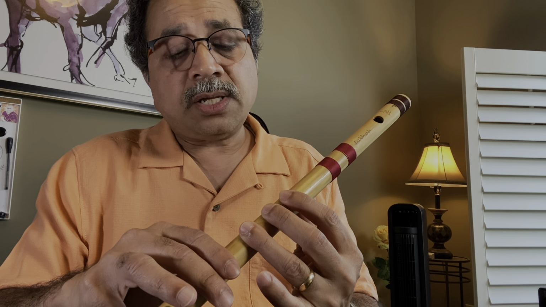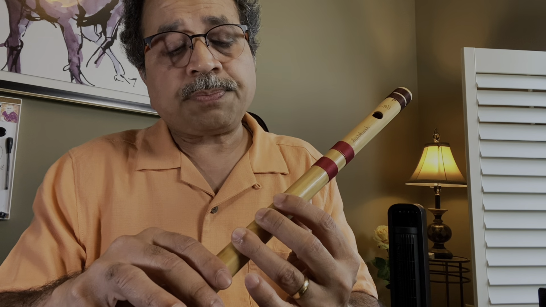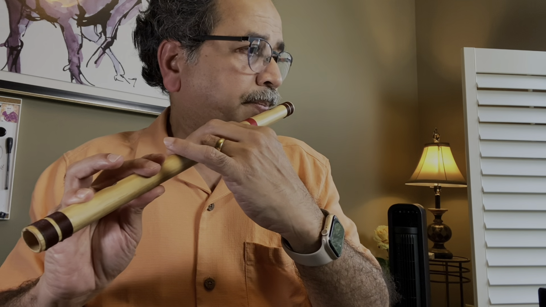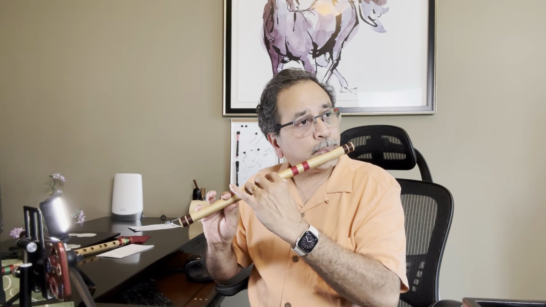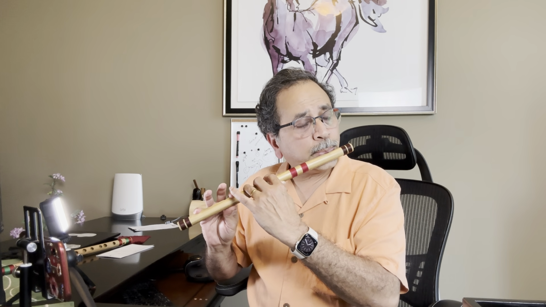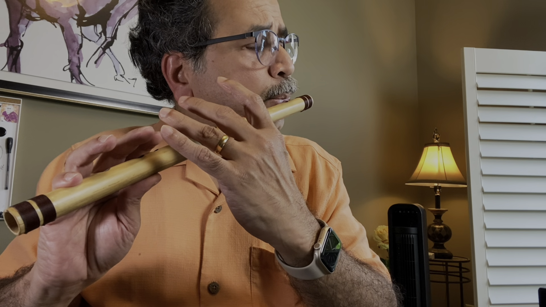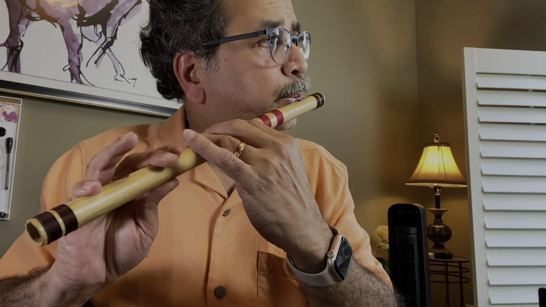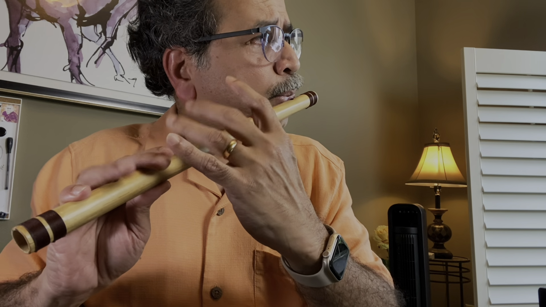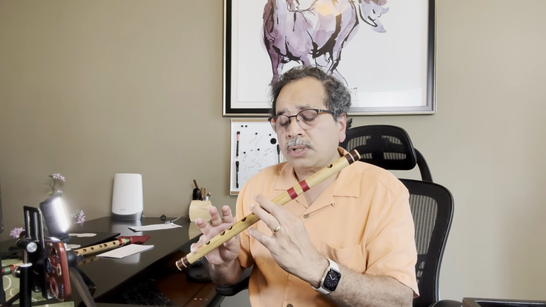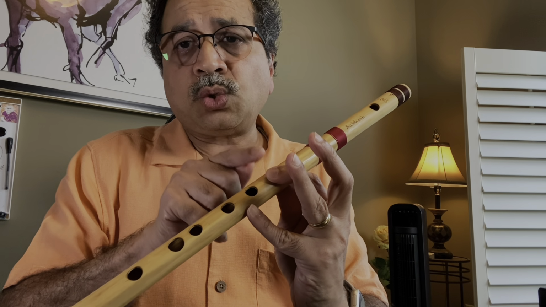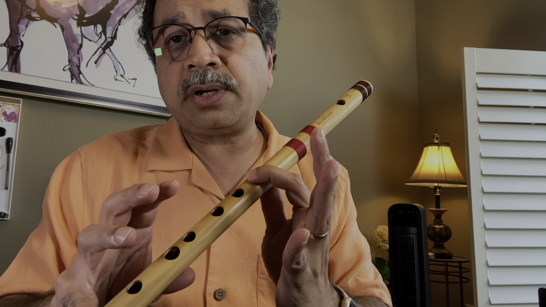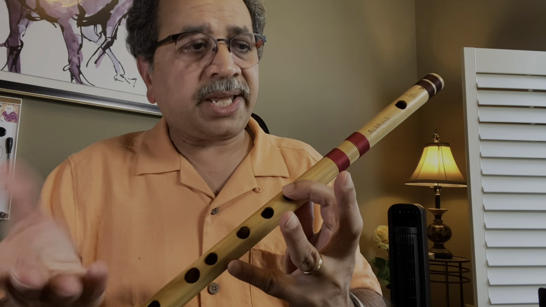How about I place the root note here, for example? So the flute is the same, but I changed the root note from here to here, and I've got a different orchestral scale. So that's what is possible.